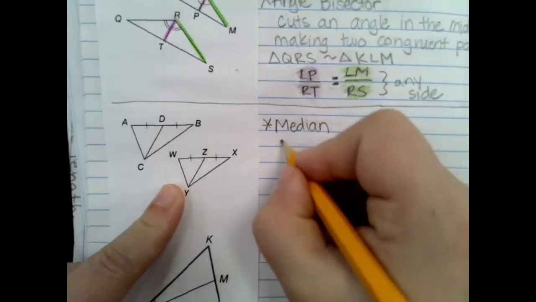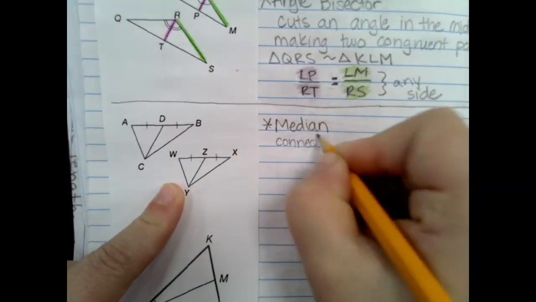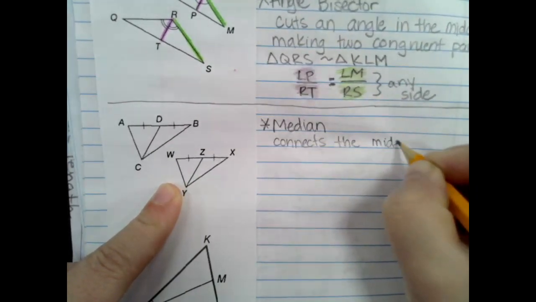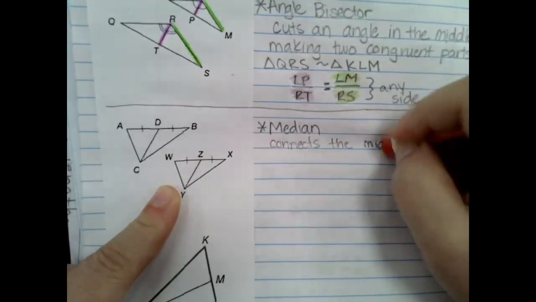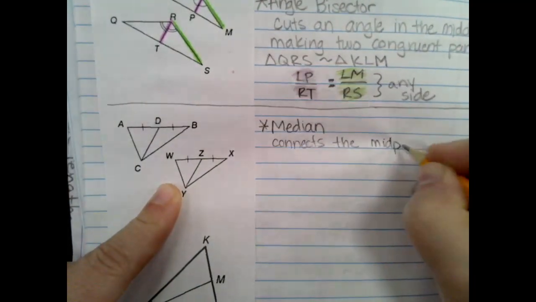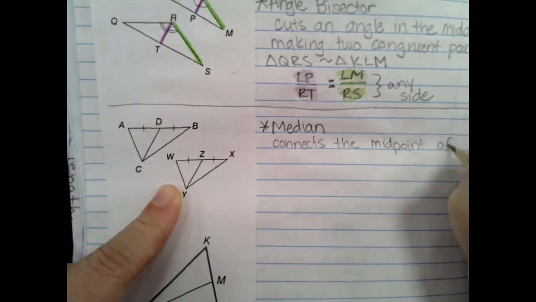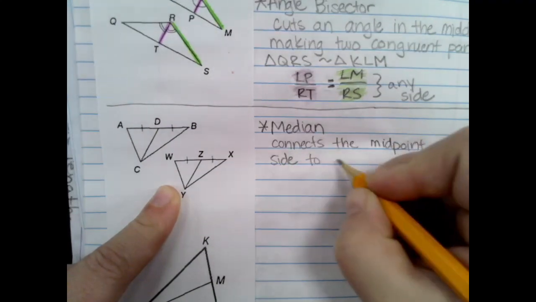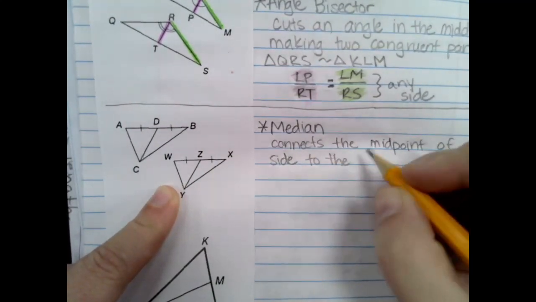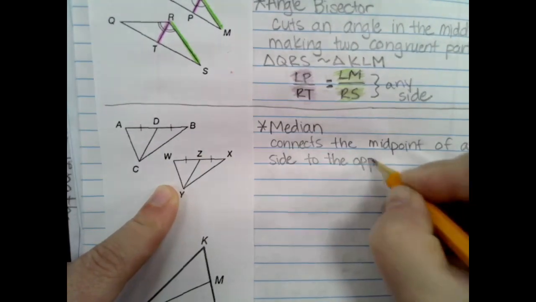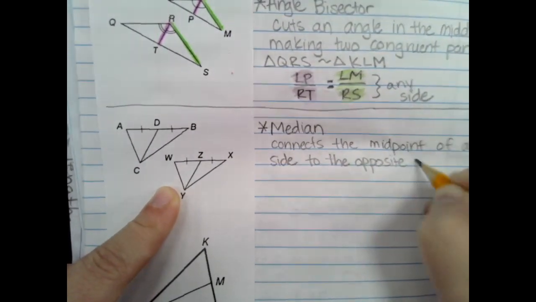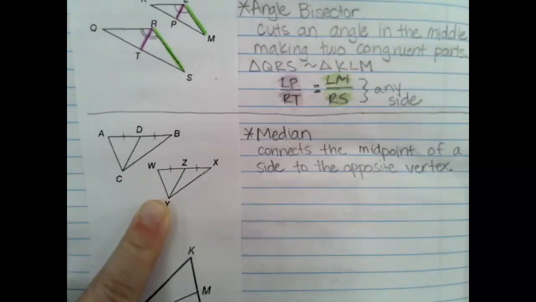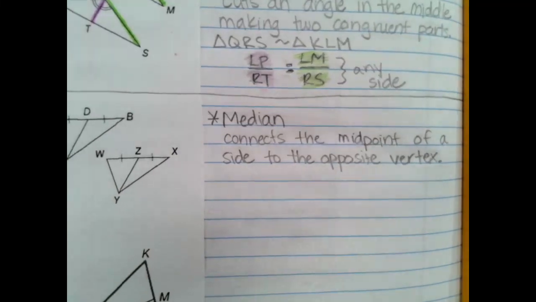And a median connects the midpoint of a side to the opposite angle, or you could say the opposite vertex. So it connects the midpoint of a side to the opposite vertex.